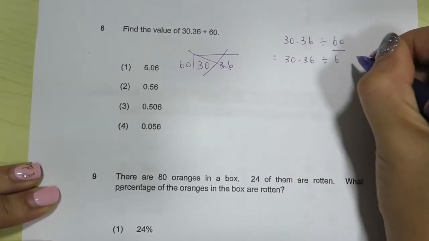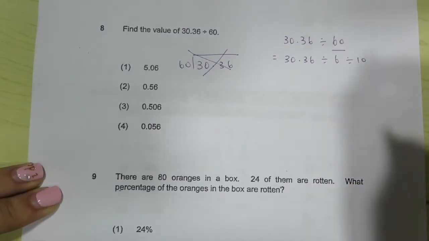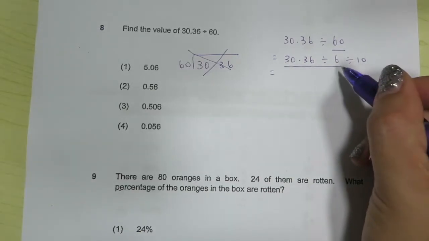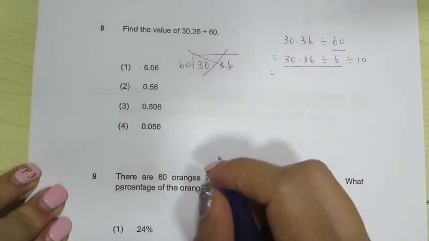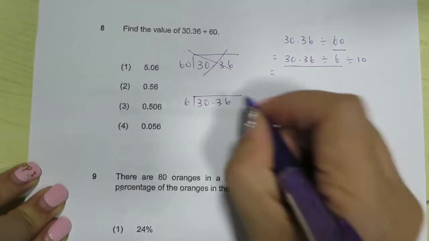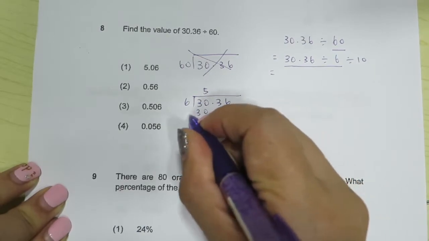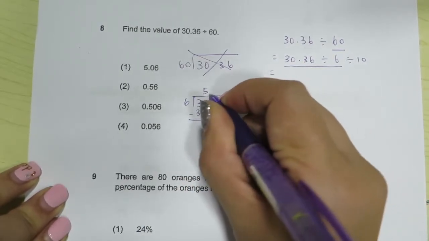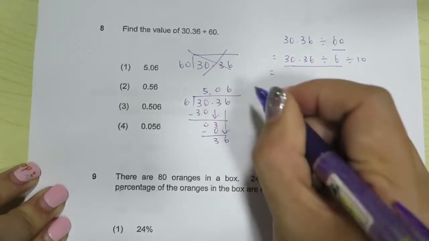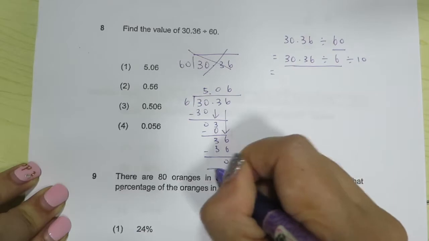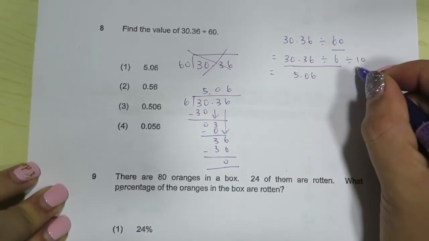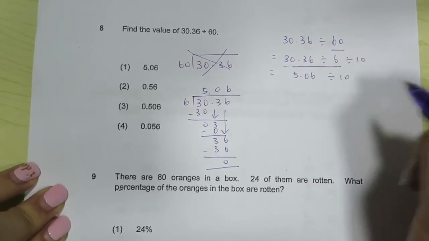30.36 divided by 6 divided by 10. So, I'm going to work this out first. Dividing by 6 is easier than dividing by 60. So 30.36, I'm going to do my long division to work out the answer. 5 times 6 is 30, subtract, 0. Bring down 6, it is 6. So this answer is 5.06, and I continue to divide it by 10.